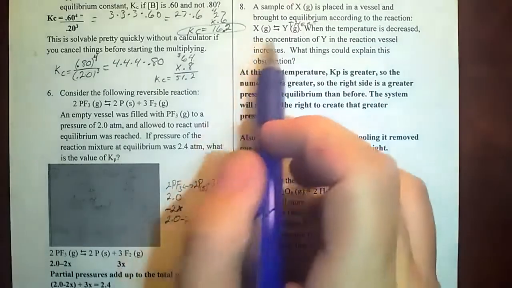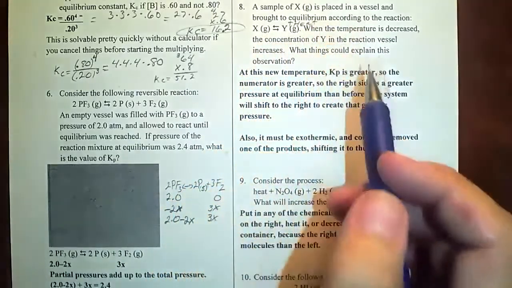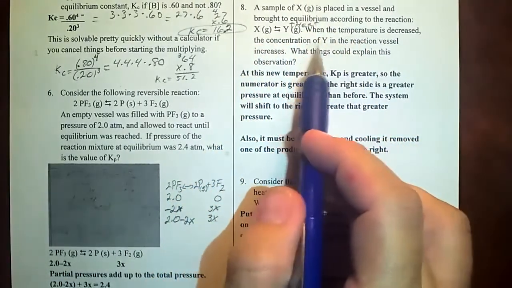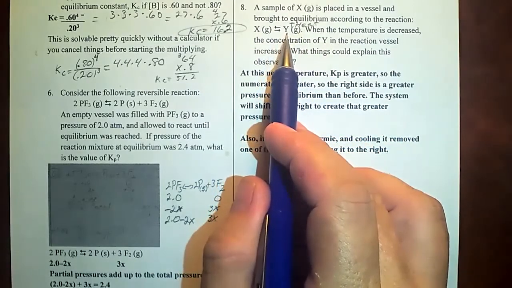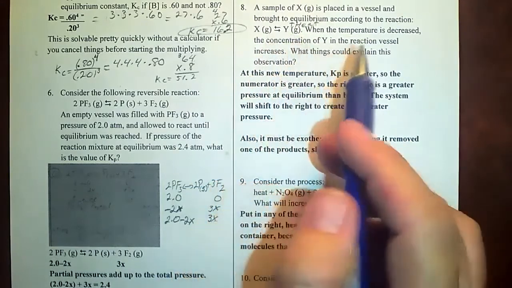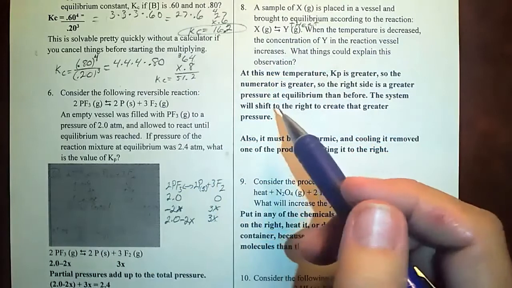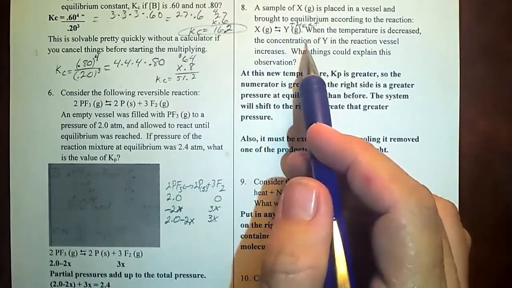On 8, we have our little fictional equilibrium reaction, and it's brought to an equilibrium. Okay, and then the temperature is decreased and the concentration of Y increases. So by decreasing the temperature, the amount of Y went up. So the reaction has shifted to the right. What can we tell about this? Well, one of the things they would love you to tell them is something like K went up. How do we know K went up?